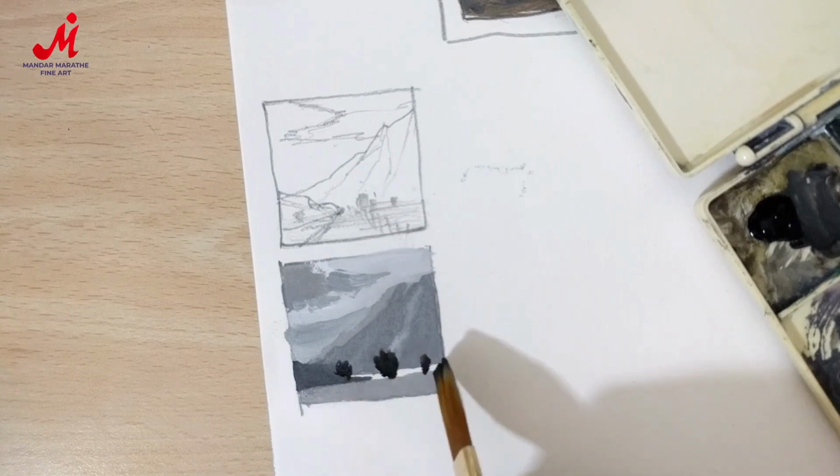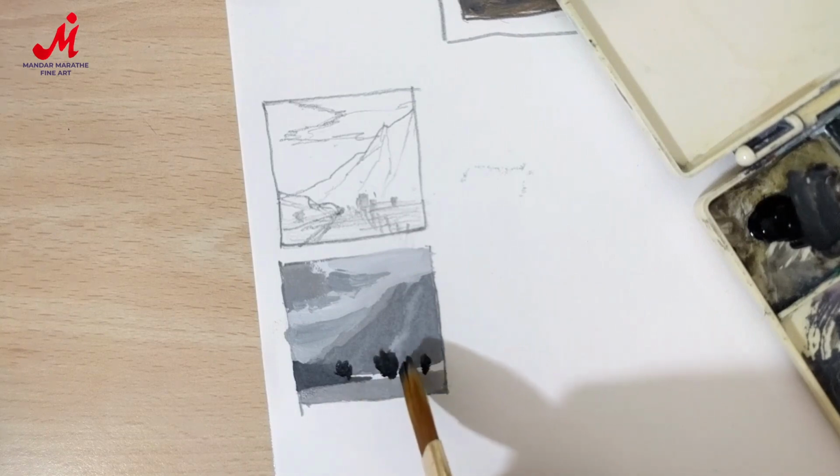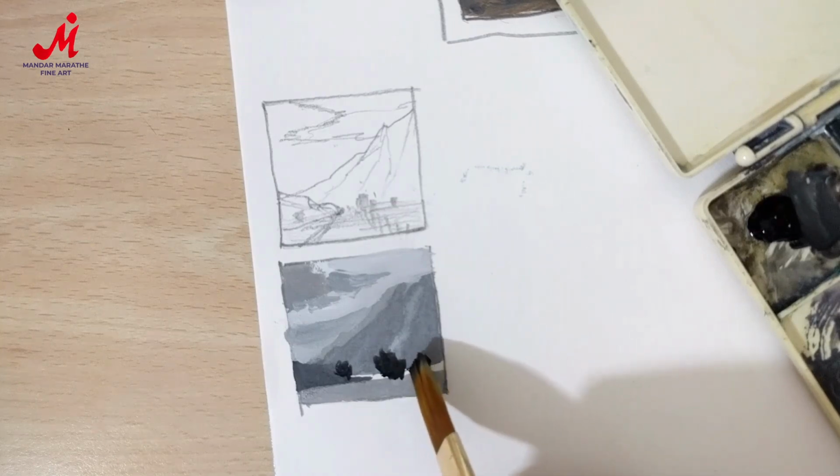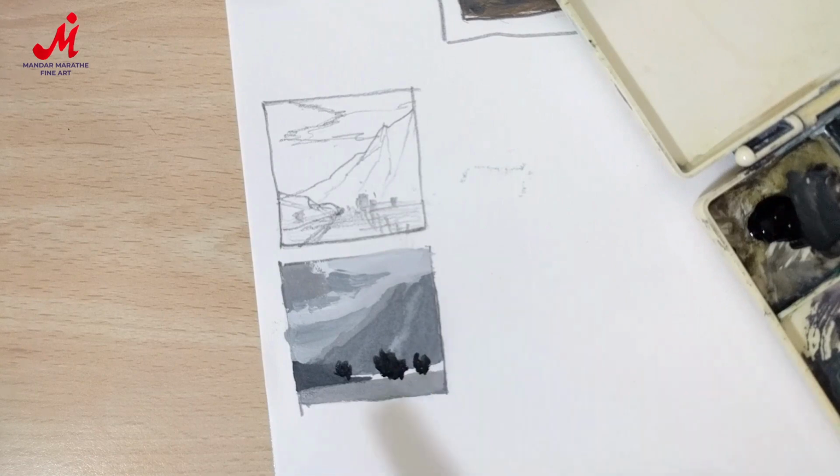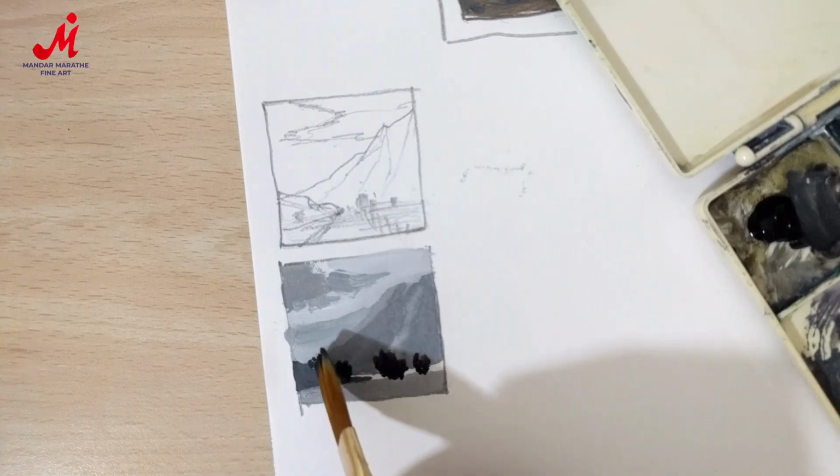This is looking too equidistant, so I need to break the monotony. So maybe I can make this large and even this slightly larger in size.